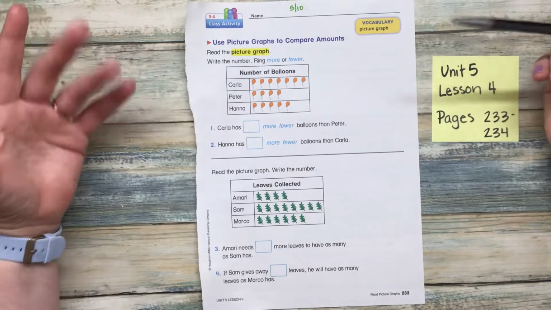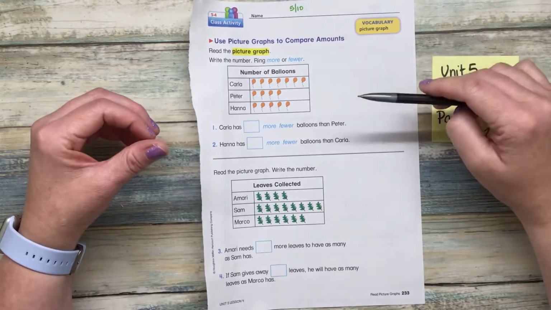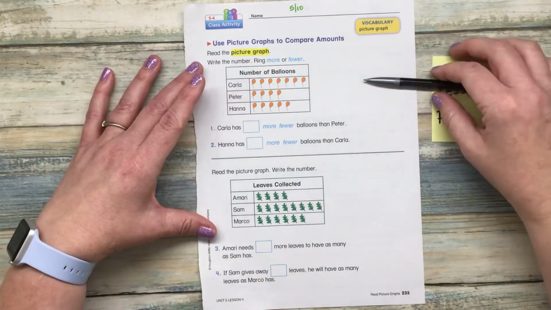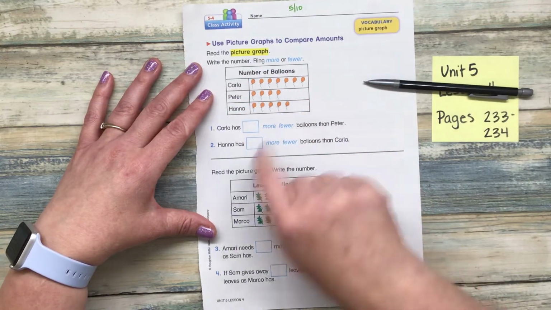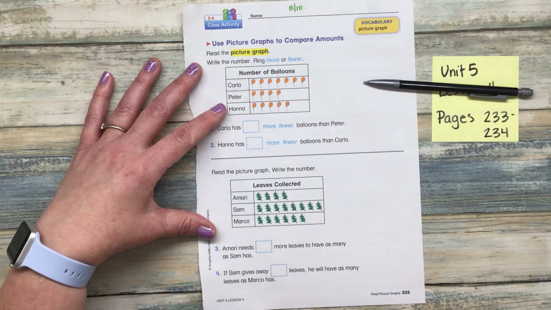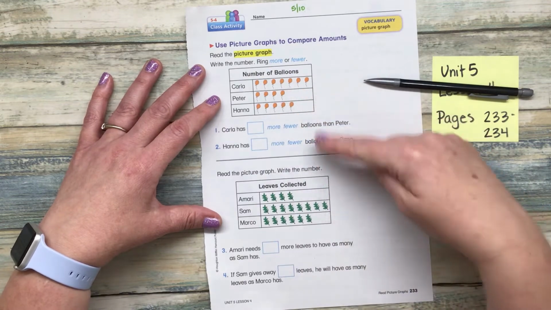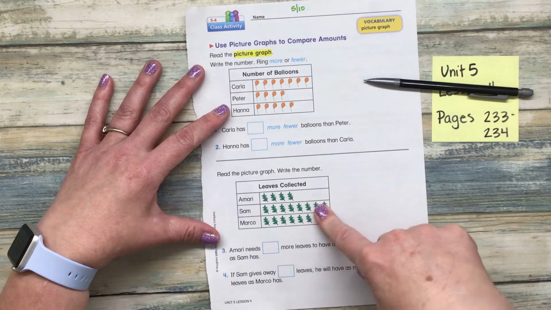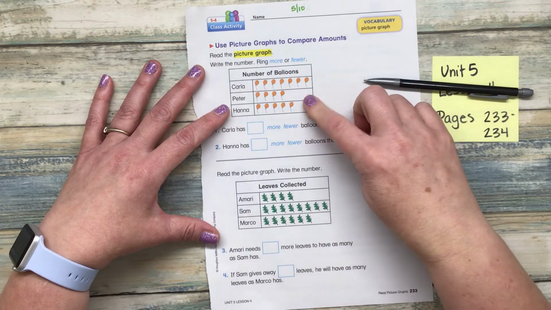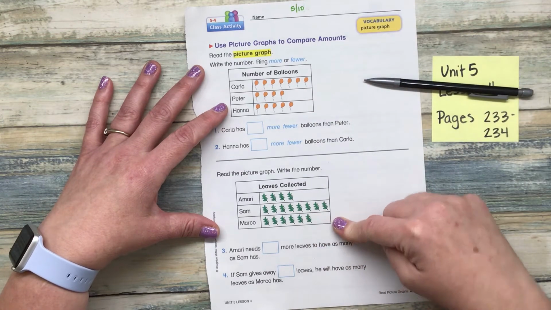We're talking about graphs, and graphs are just ways for us to show information visually. So visually means with our eyes we can see it. We don't have to do a bunch of reading or figuring things out. We can just quickly look at one of these graphs and figure out what the information is that it's telling us. So picture graphs actually use pictures, and if we look at both of these graphs, you can see that we're using balloons for this one and we're using leaves for this one, and that's because this graph is about balloons. What is this graph about? Unmute yourself and tell me.